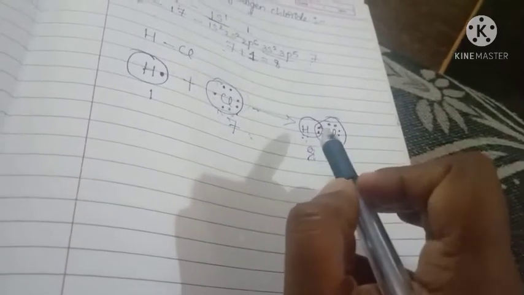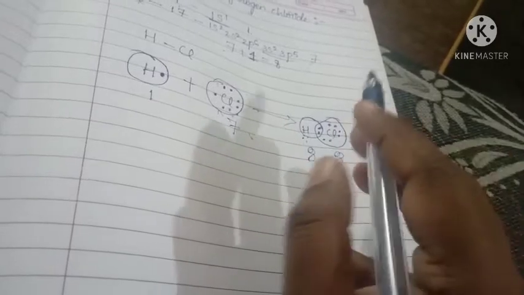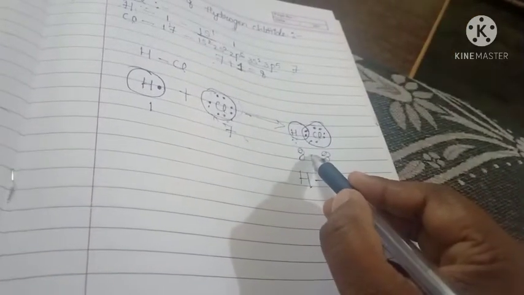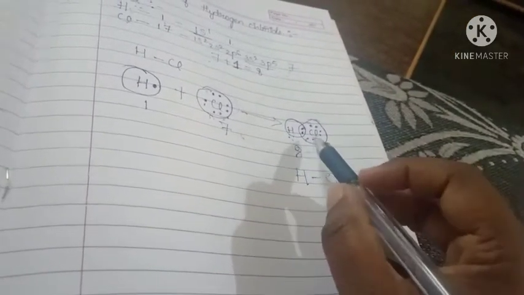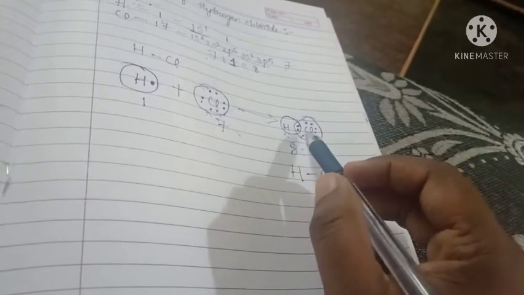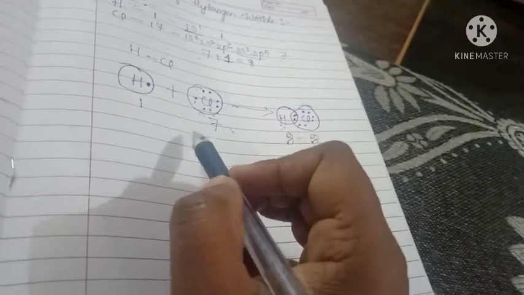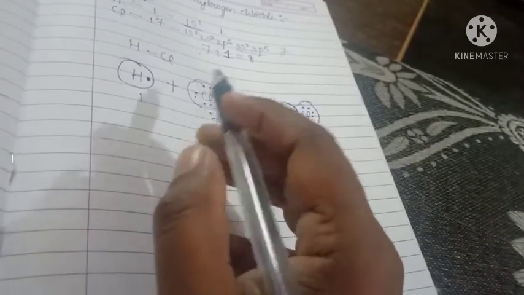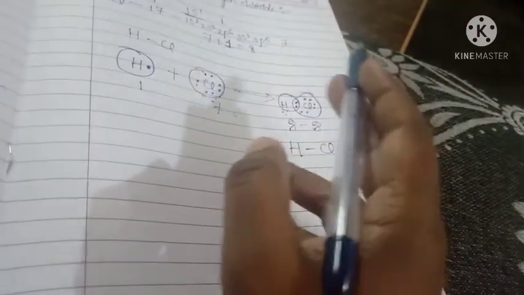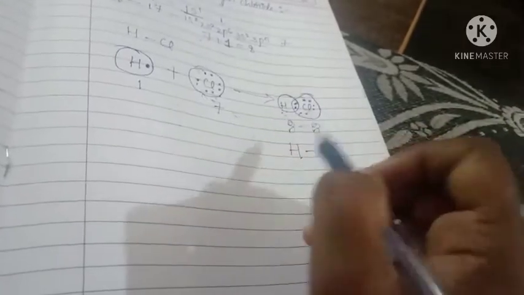in the octet rule the atom should contain 8 electrons, and when it completes the octet rule it is a stable compound. It carries both the electrons from the hydrogen and the chlorine. In the definition of covalent bonding, it means mutually sharing of electrons. Both the electrons belong to both the atoms after combining.